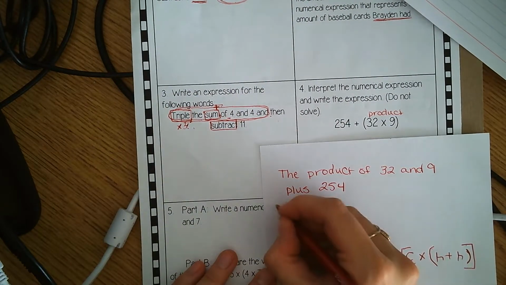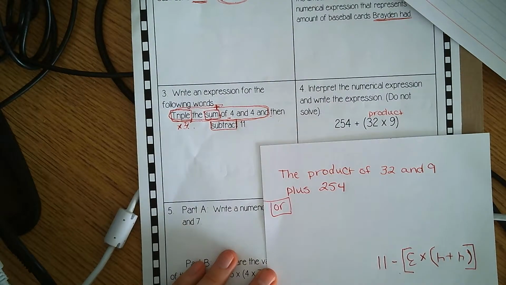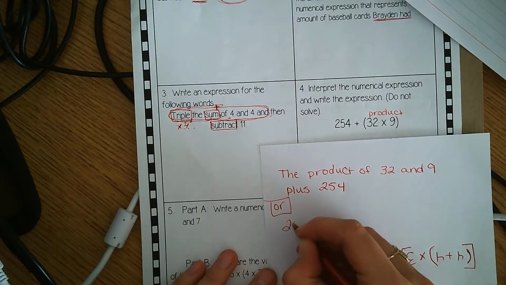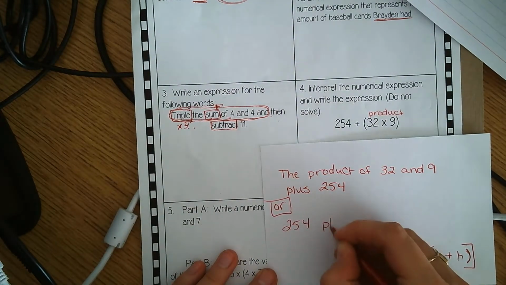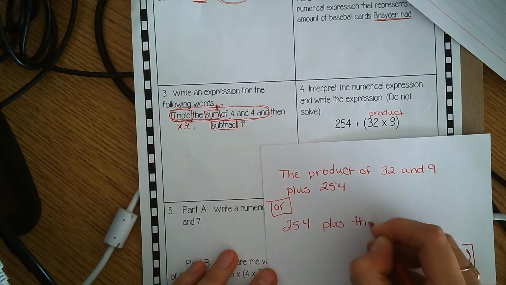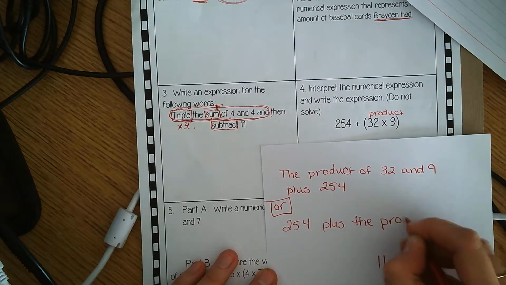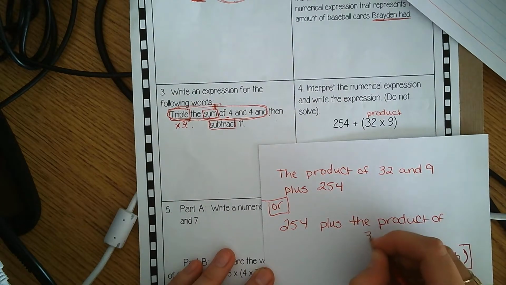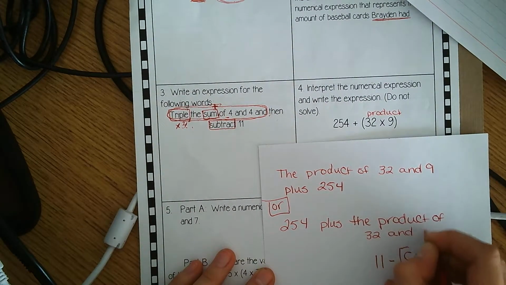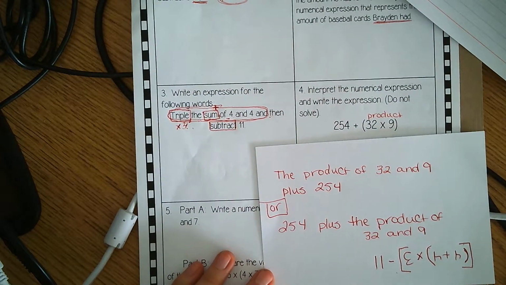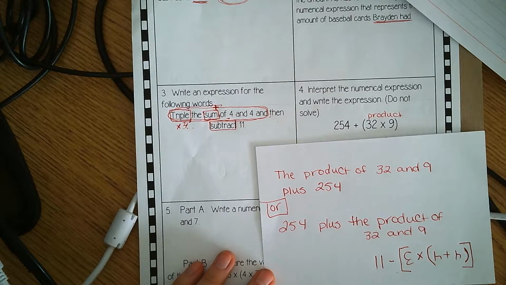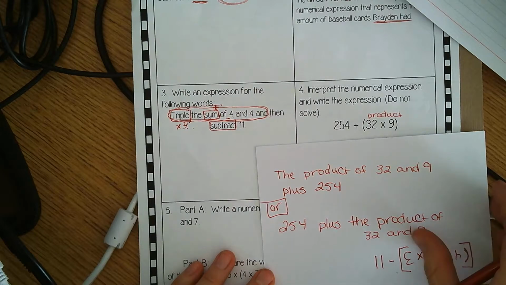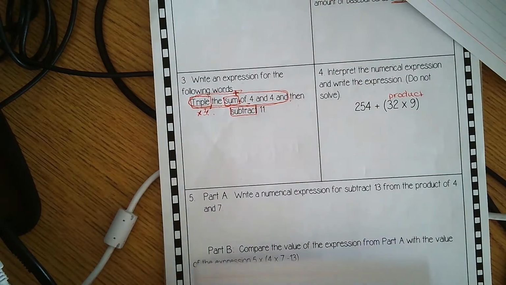You could say, or there, 254 plus the product of 32 and 9. Either one would work. And there are probably other options too. Remember, when we give directions, the directions are different, but we arrive in the same spot.